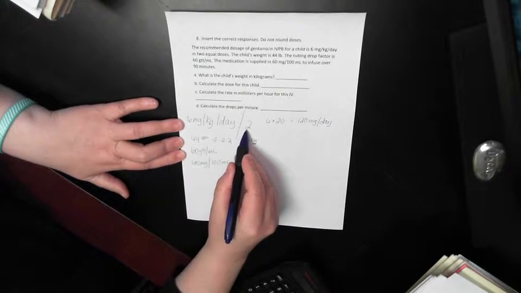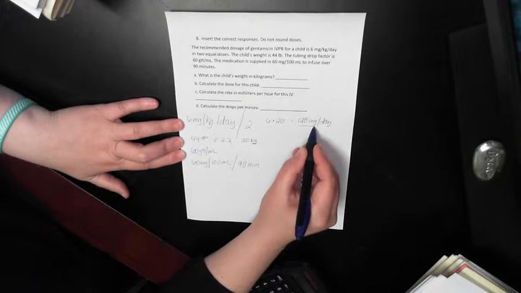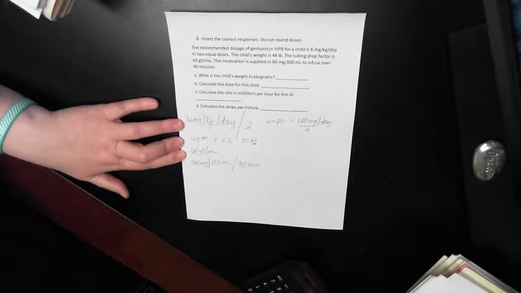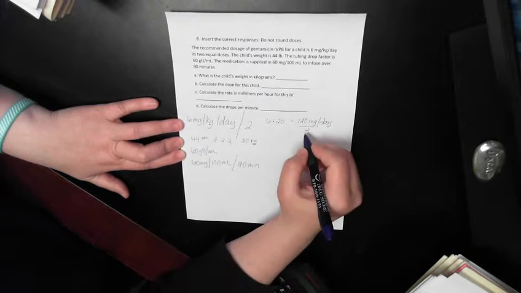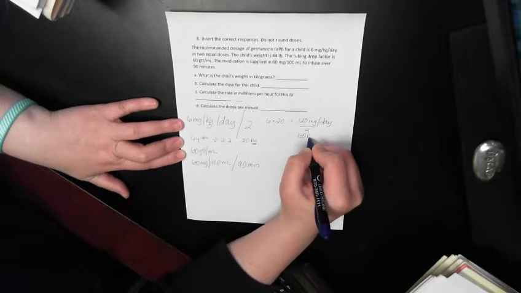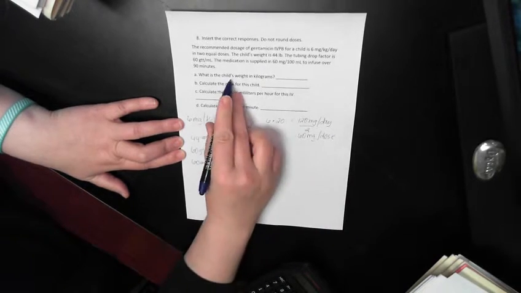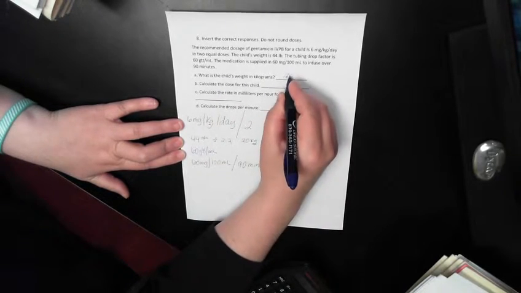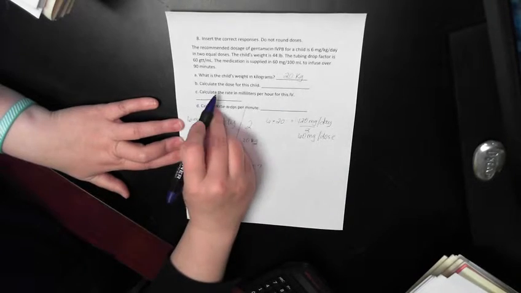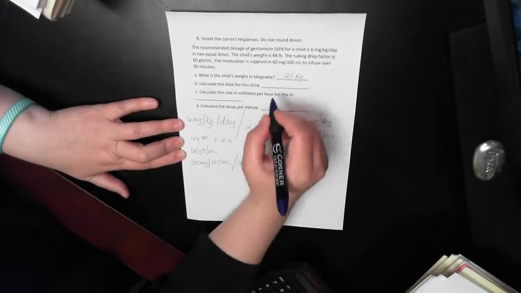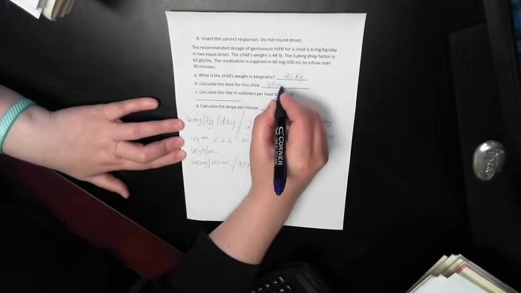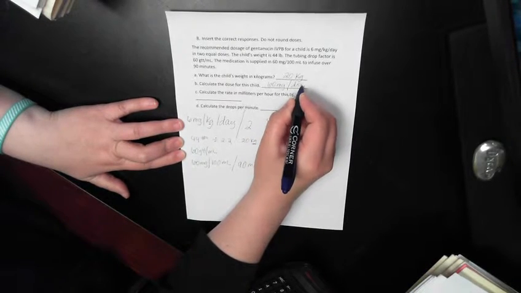However, we want it in per dose, so we want to divide this number by 2. So that gives us 60 milligrams per dose. So our child's weight in kilograms here is 20. Calculate the dose for this child, 60 milligrams per dose.